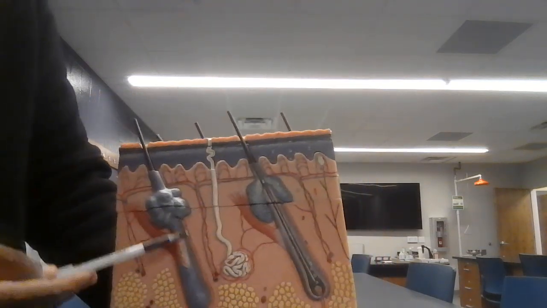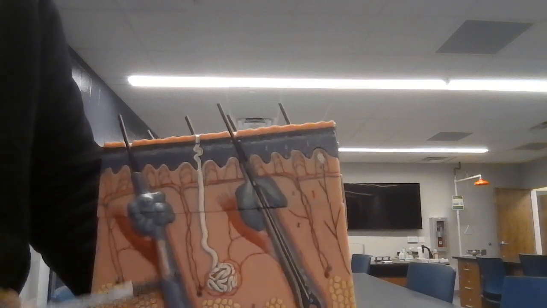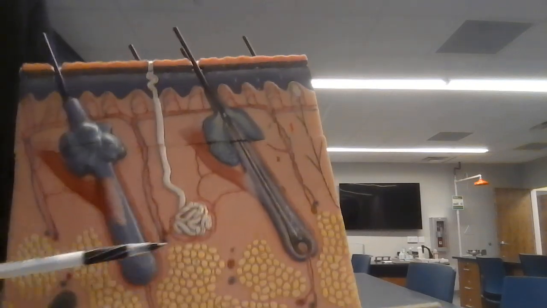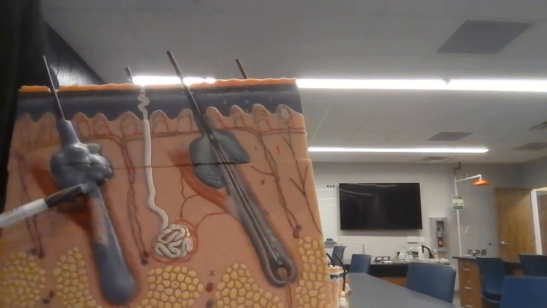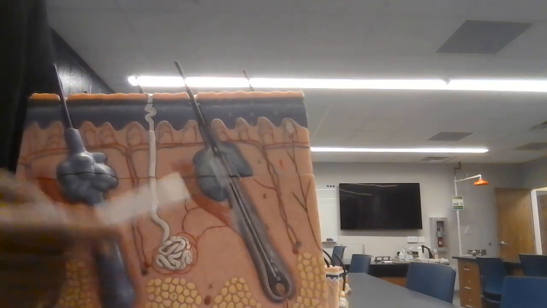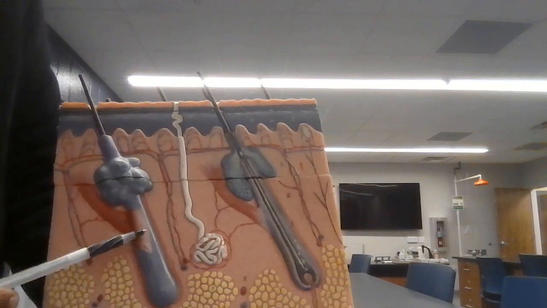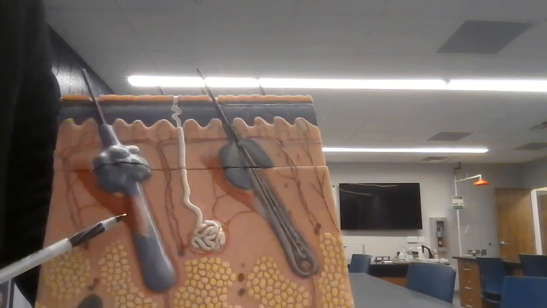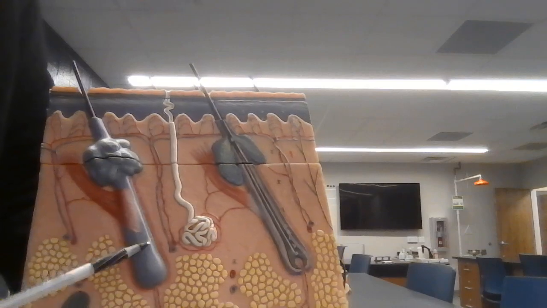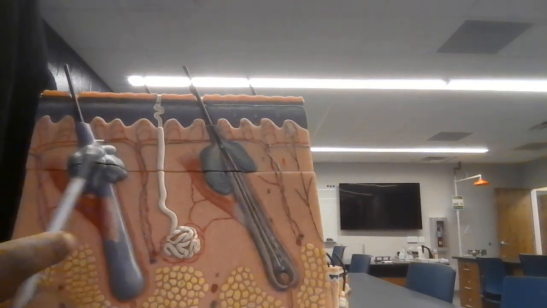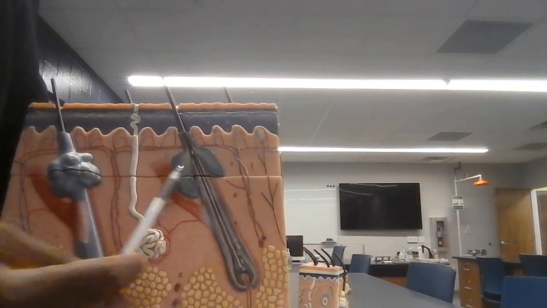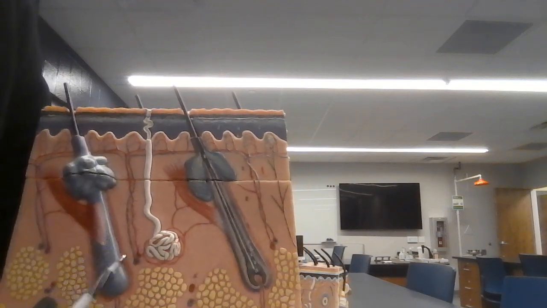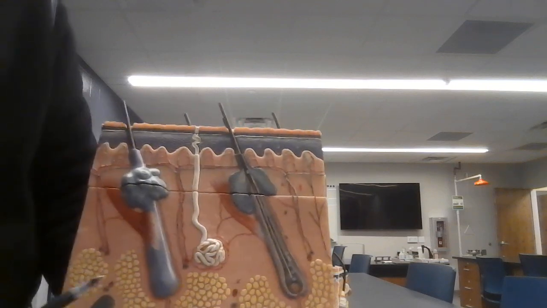Here, this is the hair follicle. This is the hair shaft. So hair follicle, hair shaft, hair. This is the erector pili muscle. It is attached to the hair follicle. This is a sebaceous gland. This is a dissection of the sebaceous gland. You can see that they are attached to the hair follicle as well.